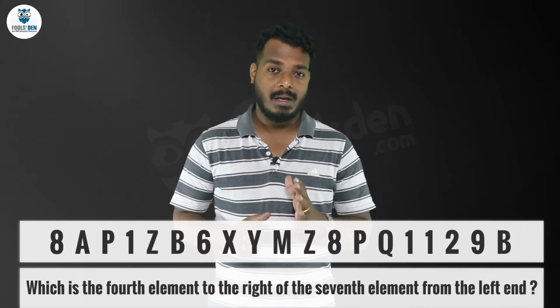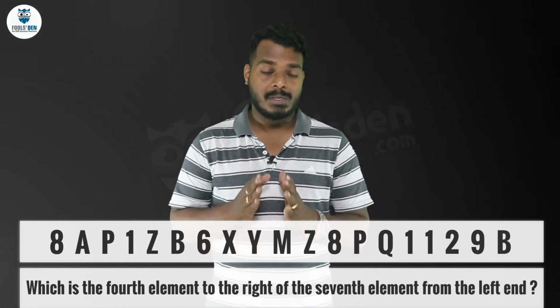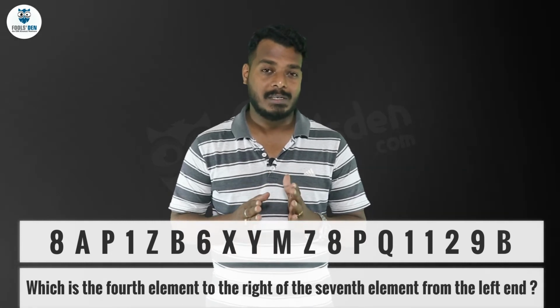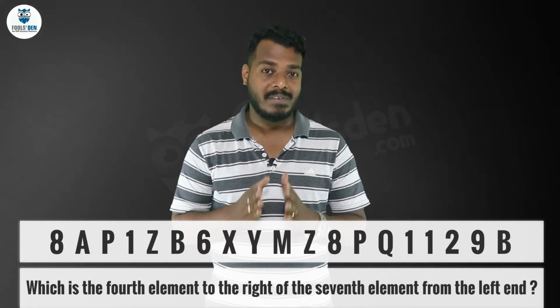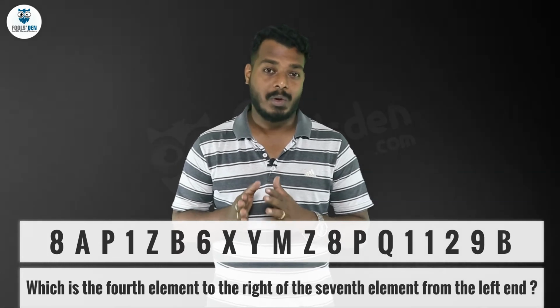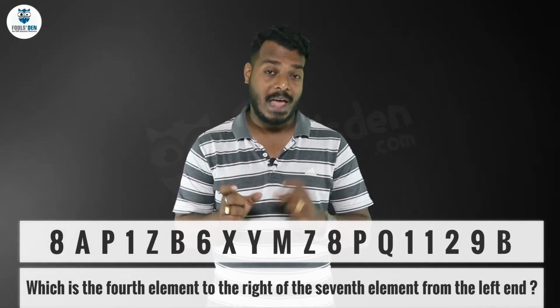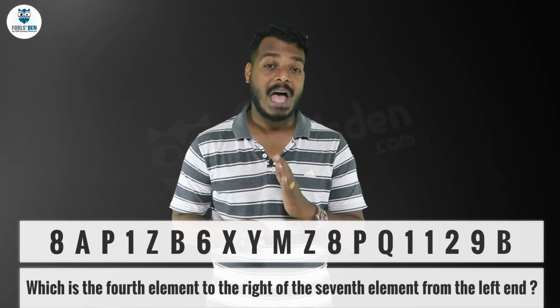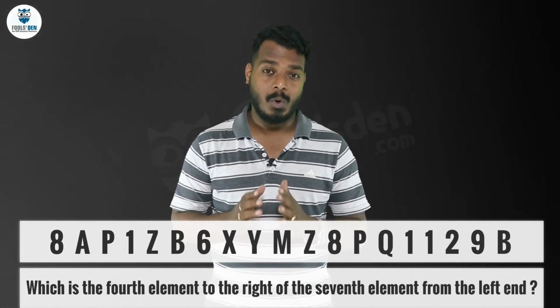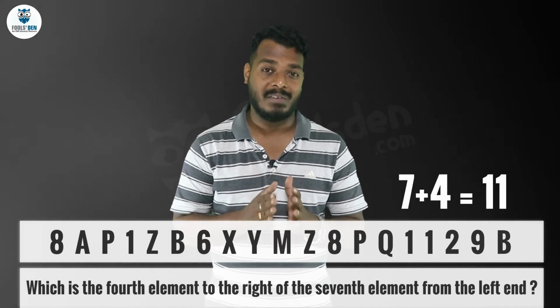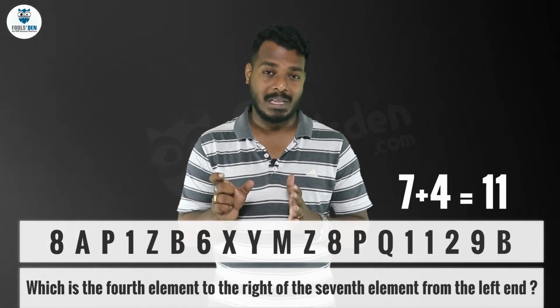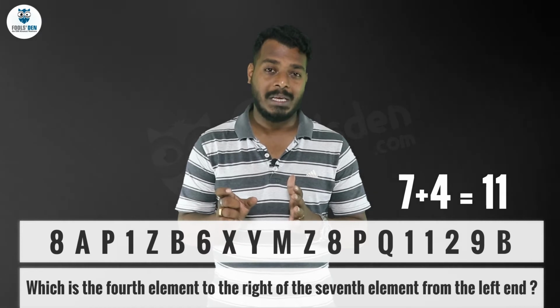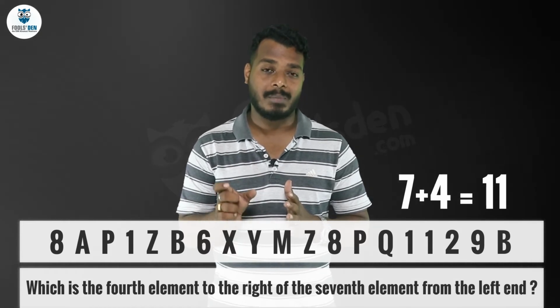Let's change the question a bit to get our next question. So what we've changed is, now it's a right and a left. Okay. So you have to find the 4th element to the right of the 7th element from the left end. You can see here there is a left end and there is a right. When you have a right and a left, just add the 2 positions. So 7 plus 4, it will be 11, and you're talking about the left end here. So your answer would be the 11th element from the left end.